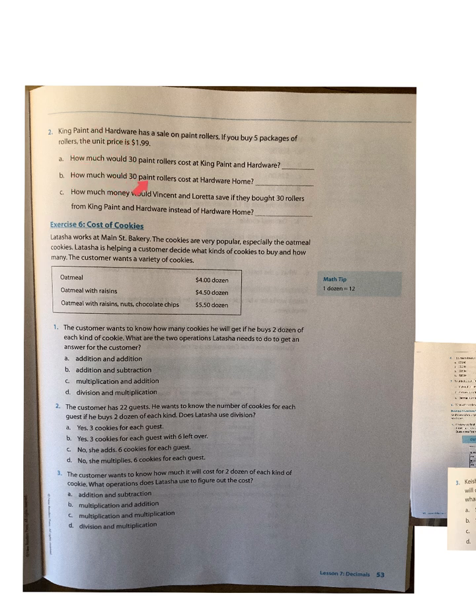How much would 30 paint rollers cost at Hardware Home? Well, you'd have to look back and see what the price was on the previous page, on page number 53. And so look at those. Jumps us down to the cost of cookies for exercise number 6 on page 53.